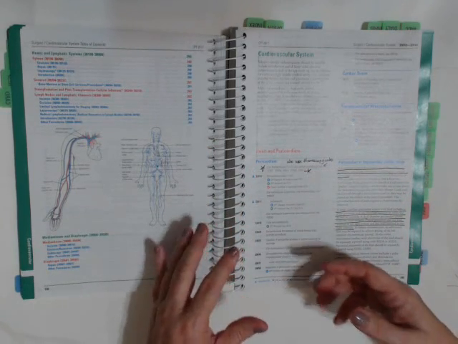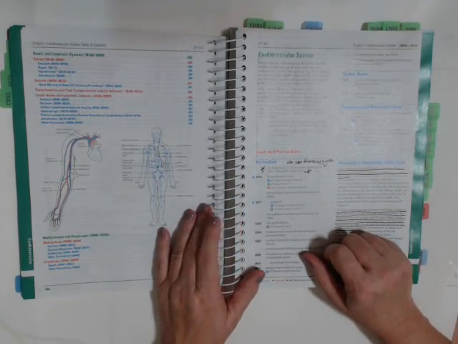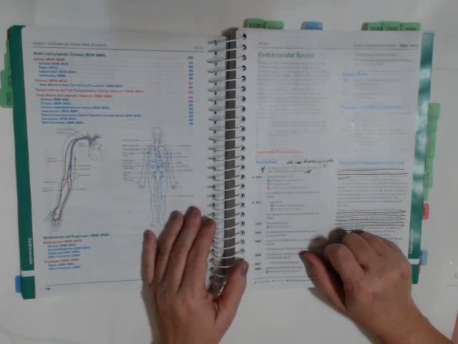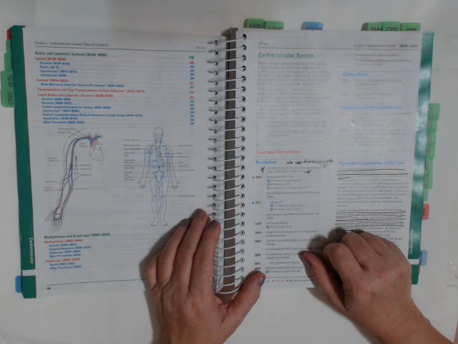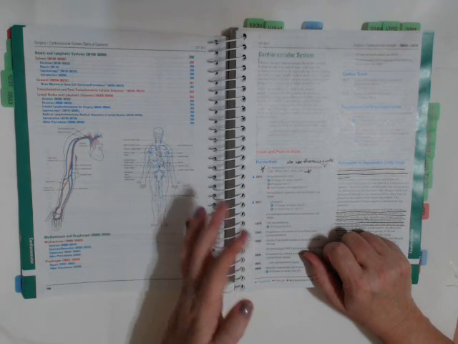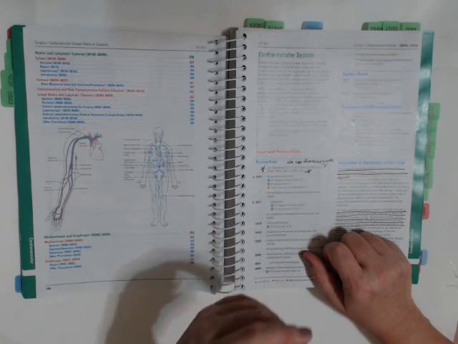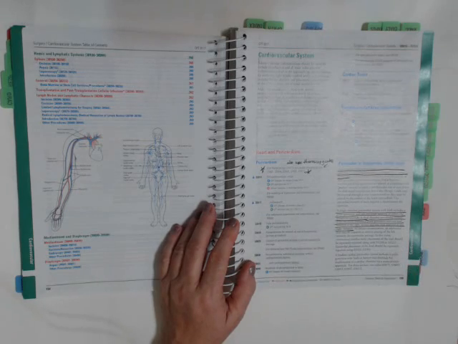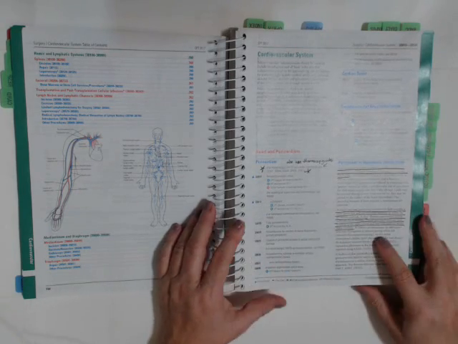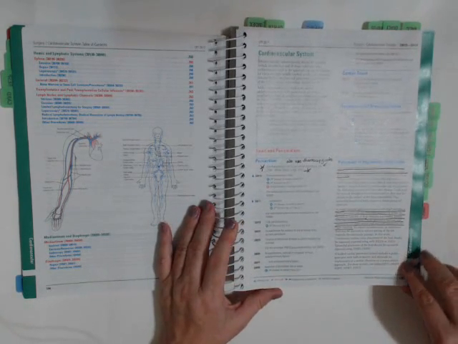Pericardiocentesis. This area, almost more than the other areas previously, is where your medical terminology really starts kicking in. Really think about your suffixes: otomies, ectomies, centesis, desis. All of those different suffixes really give you the action that's being done.